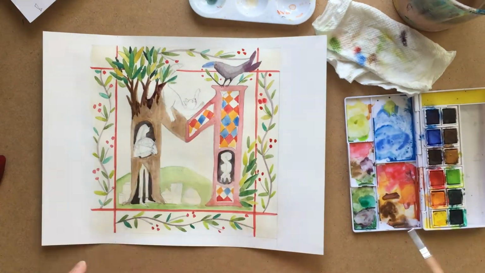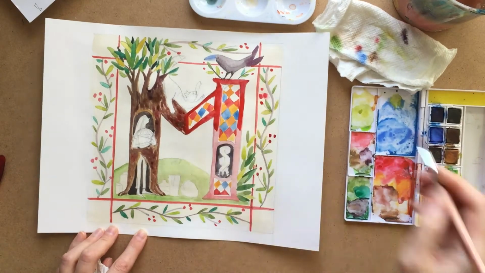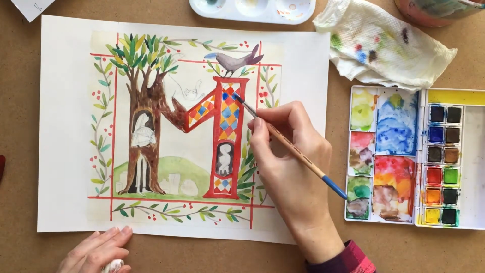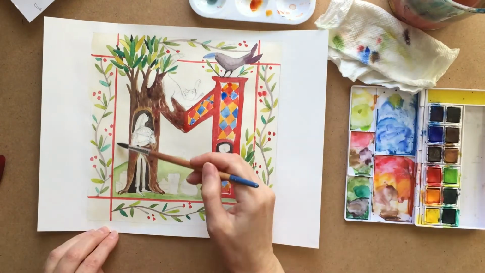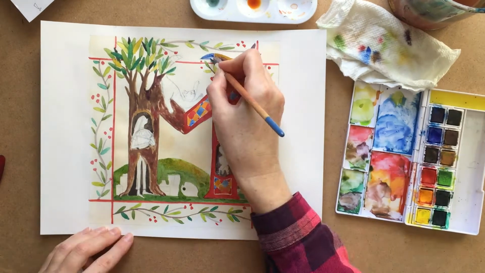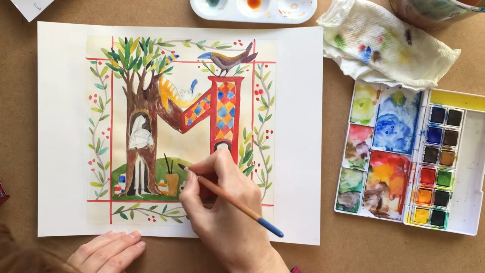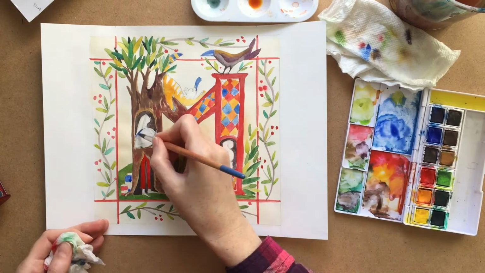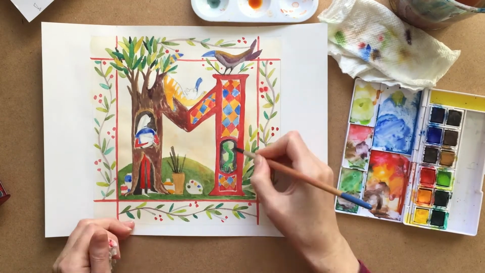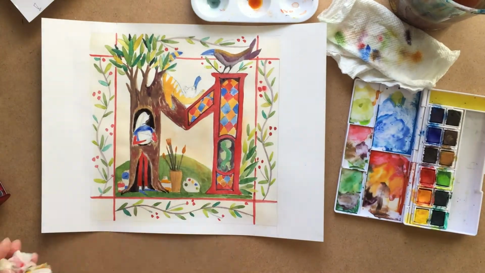My letter looks too pale and I'm increasing the tonal value and making it brighter, more saturated by adding another layer of color. Also, for smaller details, use less water in your mixture. It will help you to deal with tiny details.